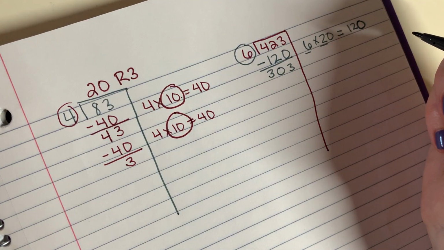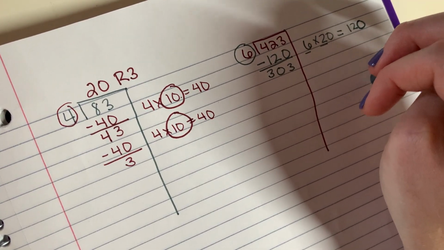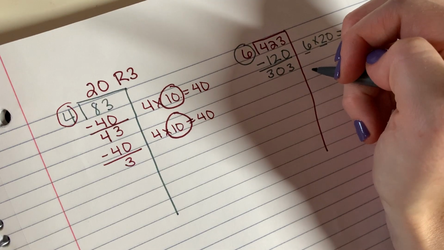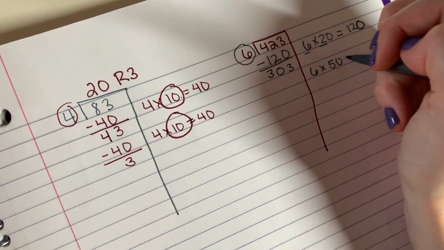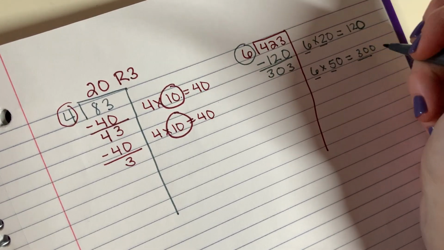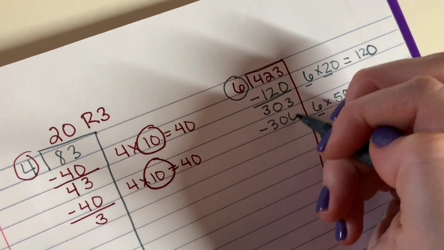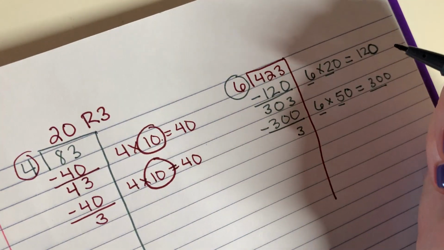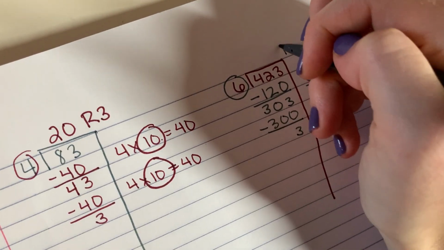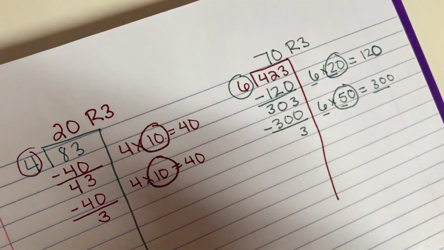Let's see if I can use another basic fact to help myself get something closer to 303. 6 times 4 is 24, tack on a 0, 240. I think I can go a little bigger. 6 times 5 is 30. What if I did 6 times 50? I'd end up with 300, okay? Because 6 times 5 is 30, and tack on a 0. So let's go ahead and take out the chunk of 300. Now I have 3 left over. There's nothing times 6 that equals 3, so I'm going to put it as my remainder, and I'm going to add 20 and 50, and I get 70 remainder 3 here.